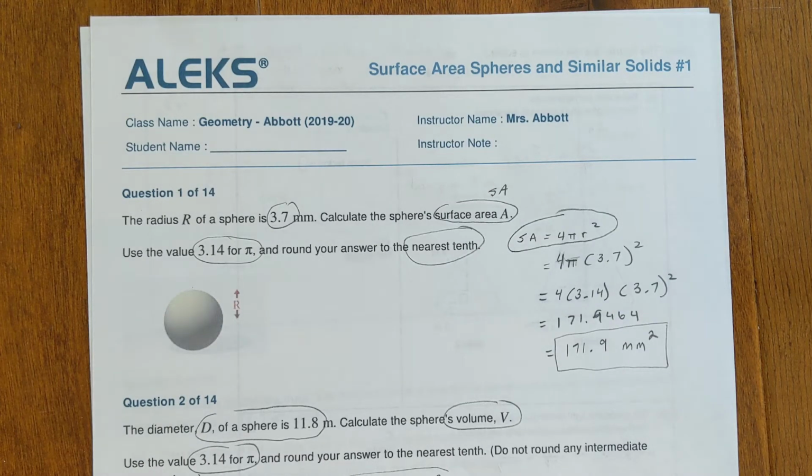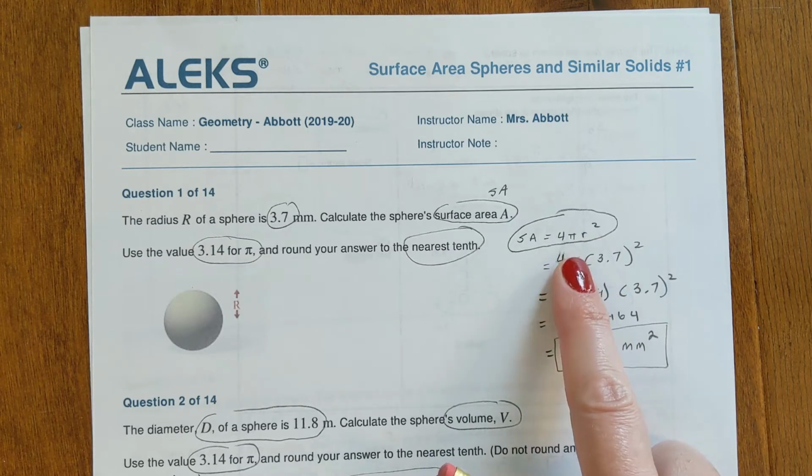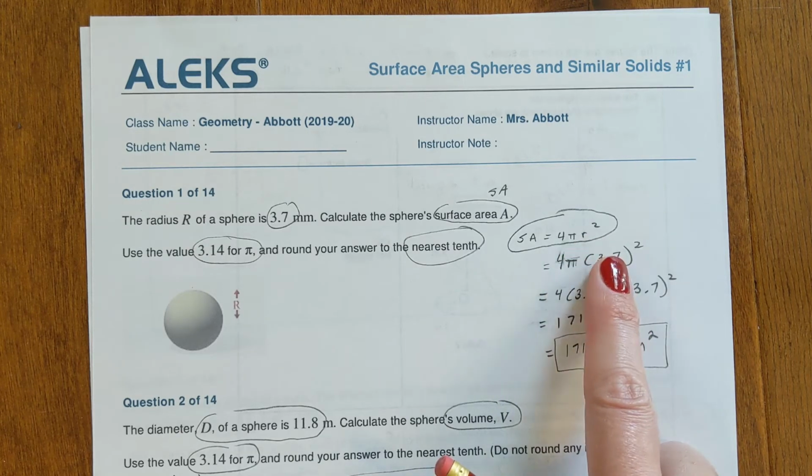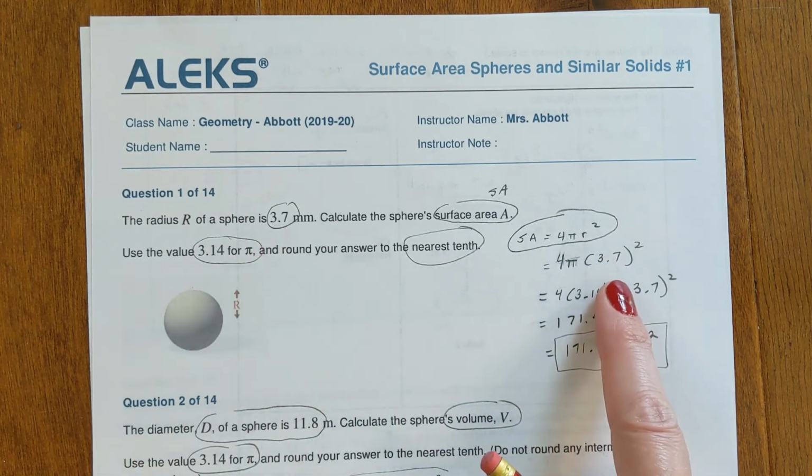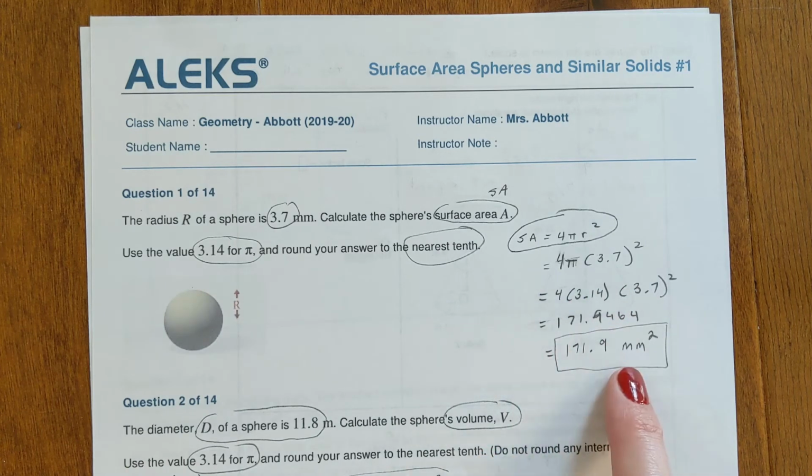This lesson is on surface area of spheres, and we're also going to look at similar solids and the ratios of them. Number one would like to have the surface area of a sphere with a radius of 3.7 and use 3.14 for pi. The formula for surface area of a sphere that you might want to write down on a card or somewhere to keep handy is 4 pi r squared. Plug in the radius 3.7, do the math on it, it's 171.9.